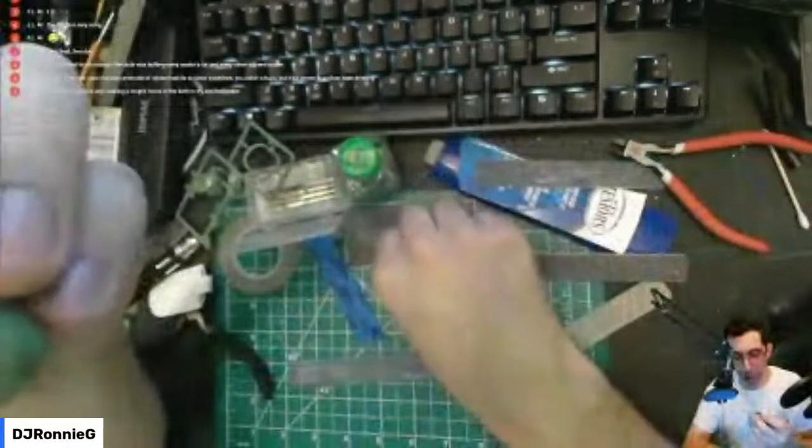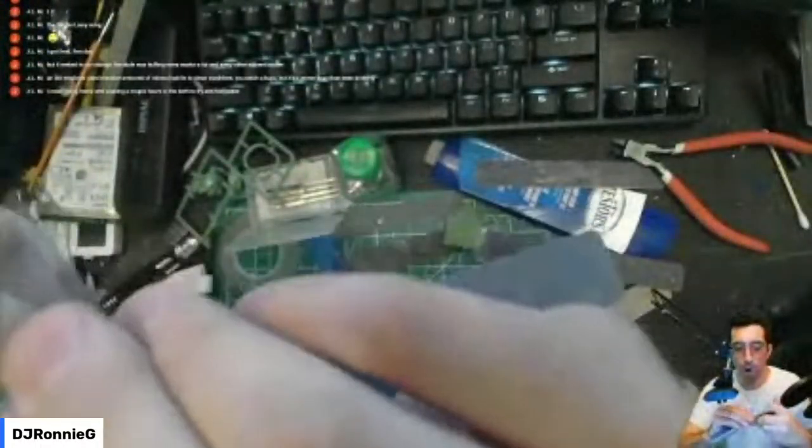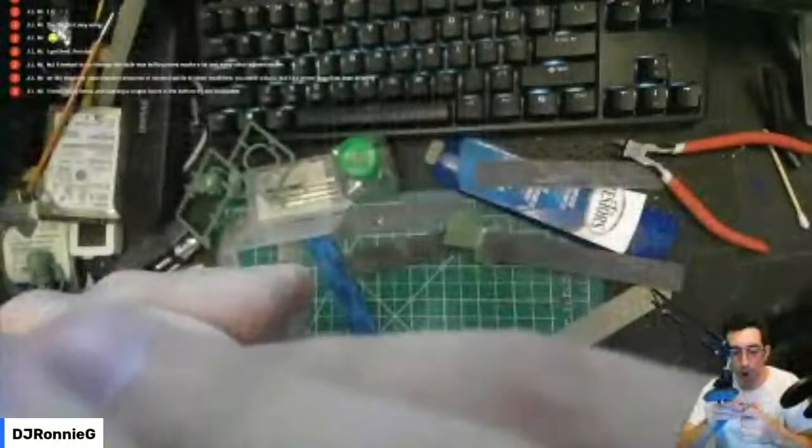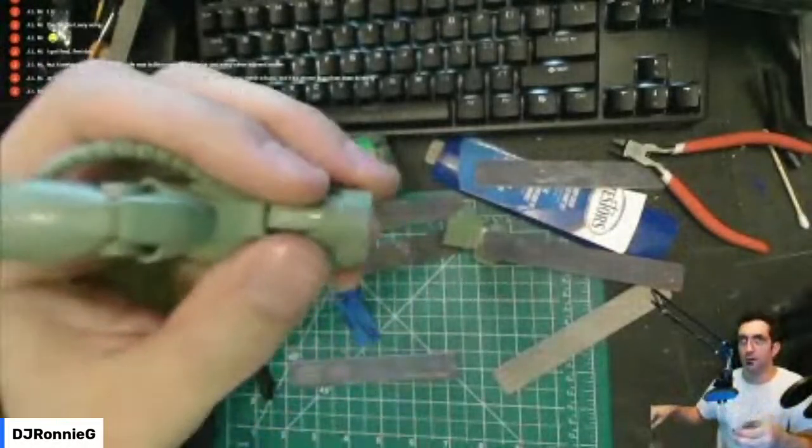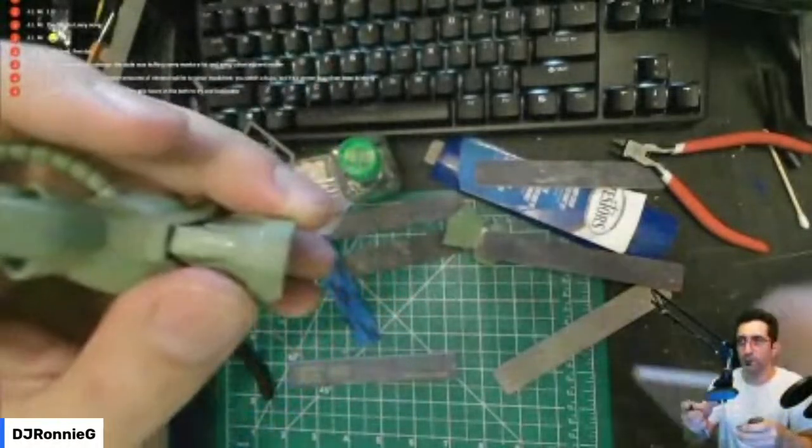So we're going to work our way up to, I don't know, 2,000 grit sandpaper now. Now you can see this area is sanded roughly.